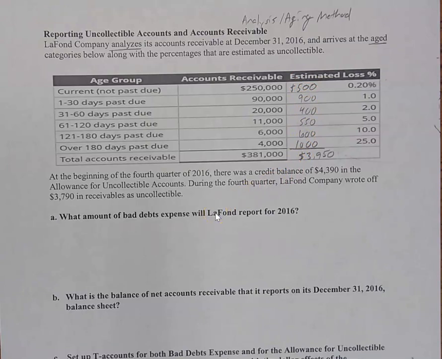And so what we find is that total accounts receivable on the balance sheet is $381,000. But notice what we have going on over here. We say that current debt, we're going to essentially collect 99.8% of this $250,000, that we're estimating a credit loss of only $500 here. And then notice as the age of the receivables gets older and older and older, our uncertainty as to whether or not we will ever receive the money also increases.